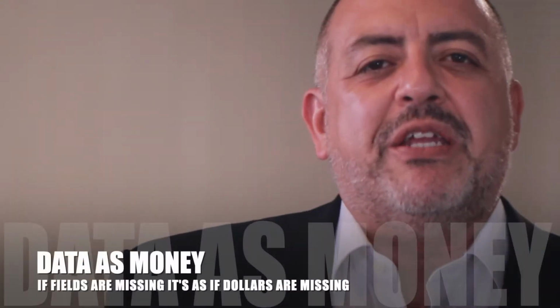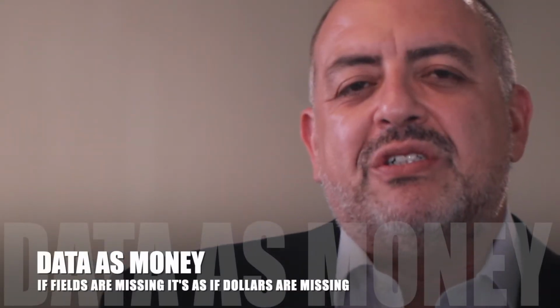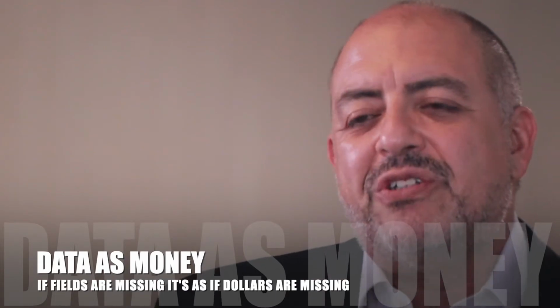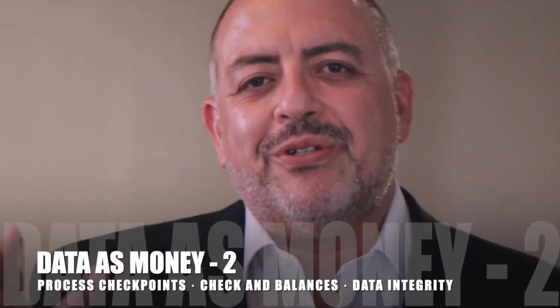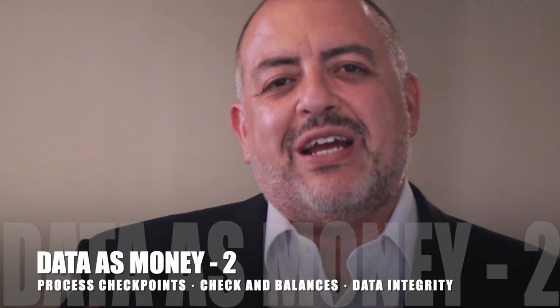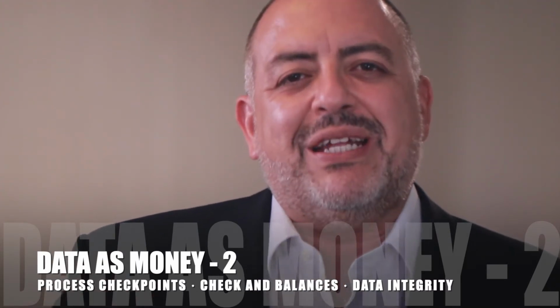Think about it as money. You have to do all the reconciliations. If there are fields missing, it's as if there's dollars missing. So you need to have checks and balances, process checkpoints throughout, because you need to check that the data integrity is maintained. How many times have you had an Excel spreadsheet that you try to sort, and all of a sudden, if you don't do it the right way, you throw the columns and the rows out of sync? This is exactly the same way. All of this data needs to be maintained in a way that ensures data integrity.